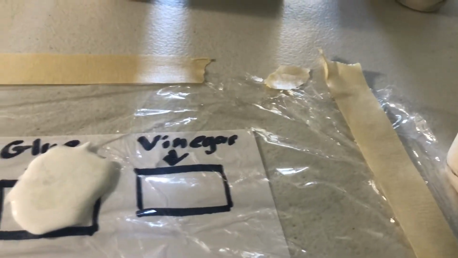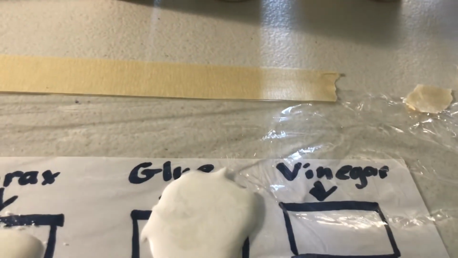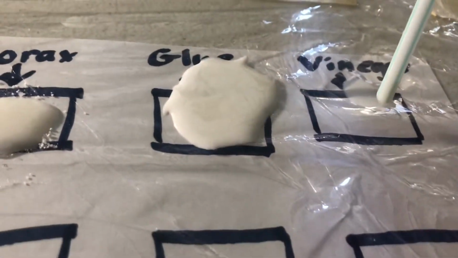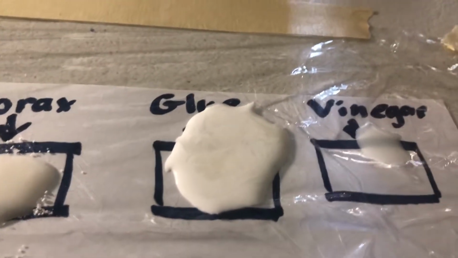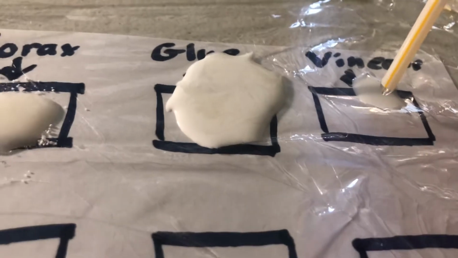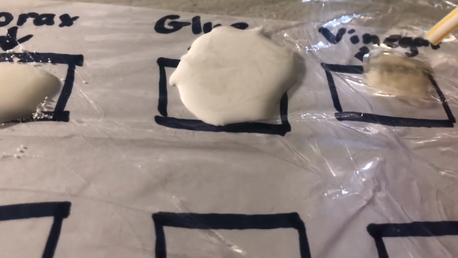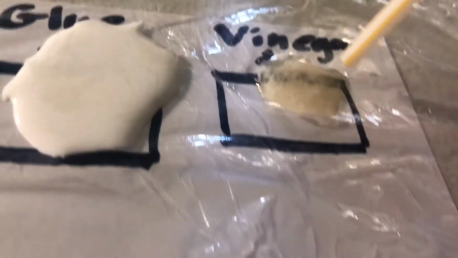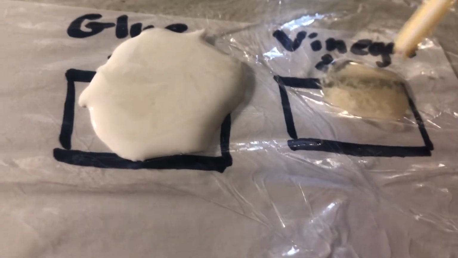Next, we're going to try vinegar and milk. There's milk and vinegar. Don't mind my vinegar. This is apple cider vinegar. Works just the same. And actually, I'm seeing some small clumps form. Take a good close look at that. So you can see it's kind of starting to curdle a little bit.